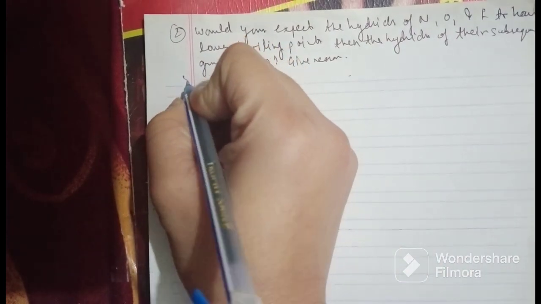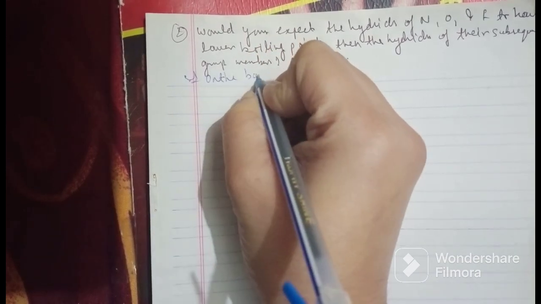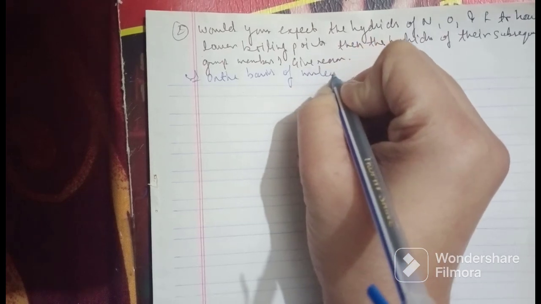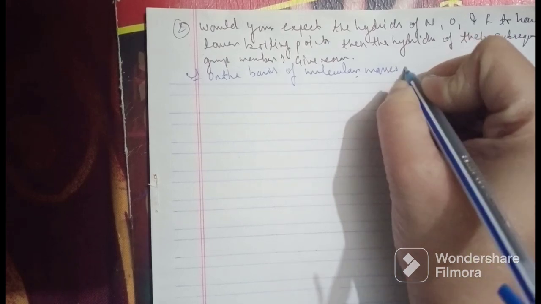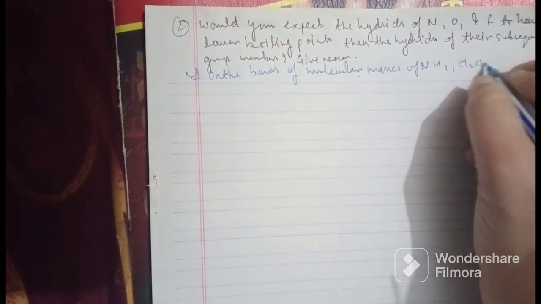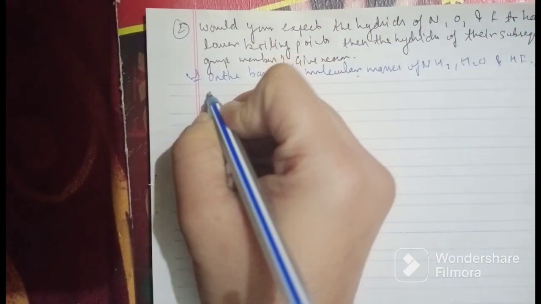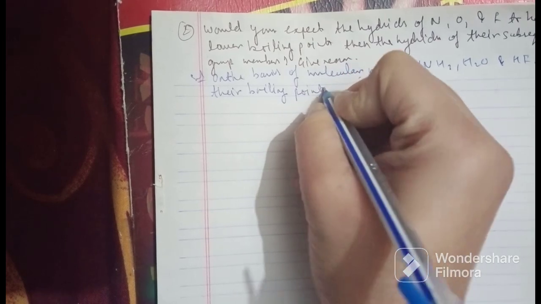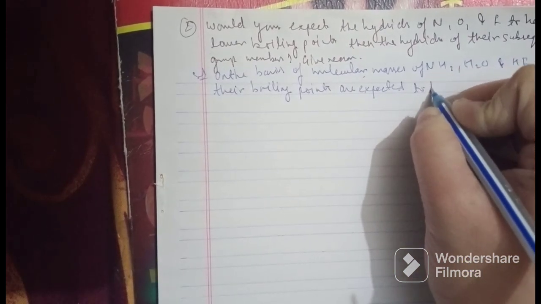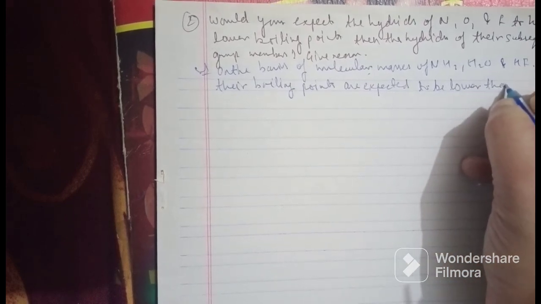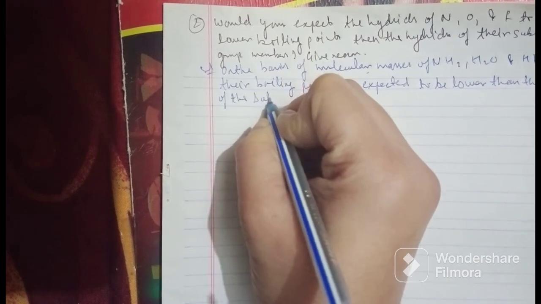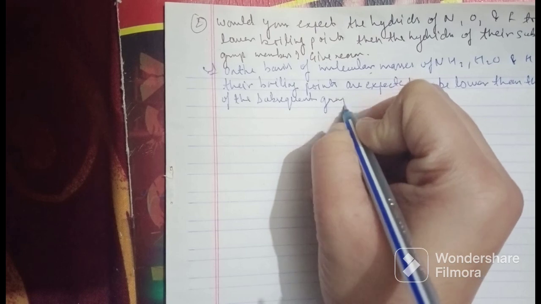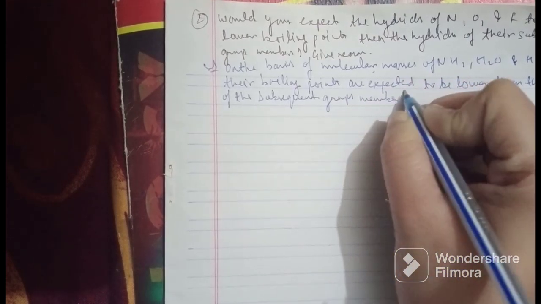So for that, on the basis of molecular masses of NH3, H2O, and HF, their boiling points are expected to be lower than those of the subsequent group member hydrides.